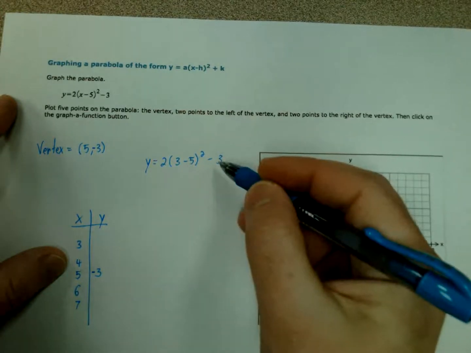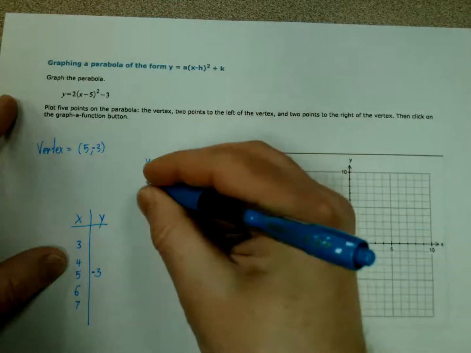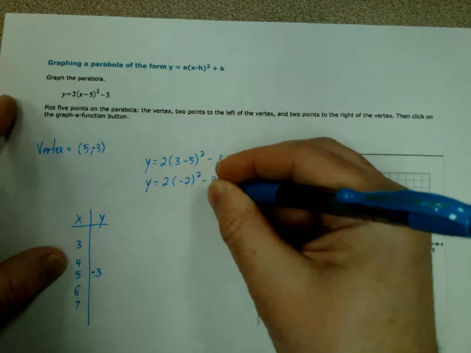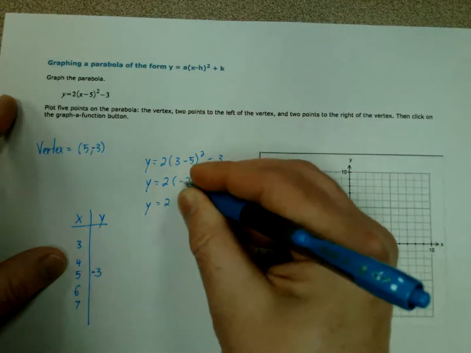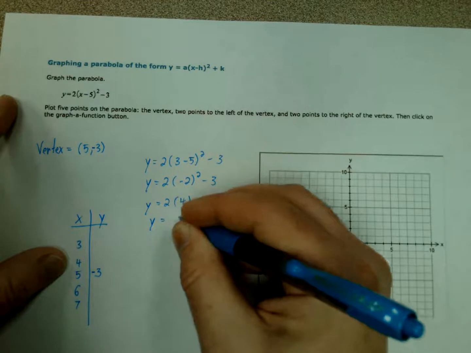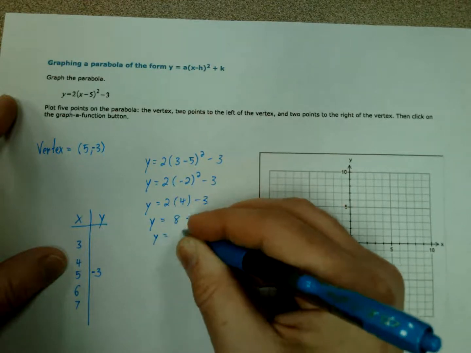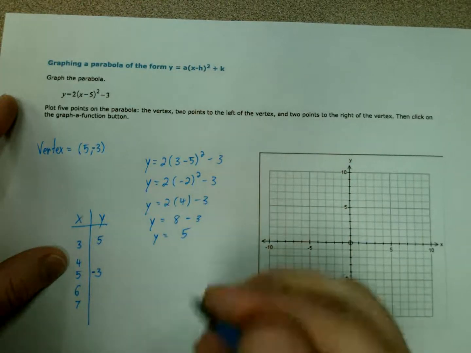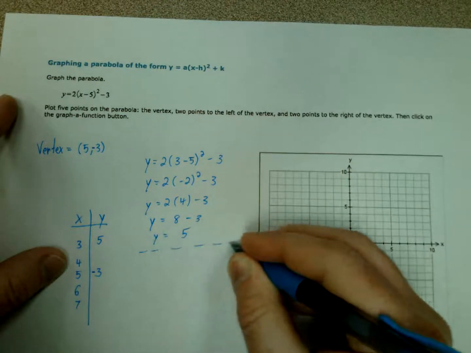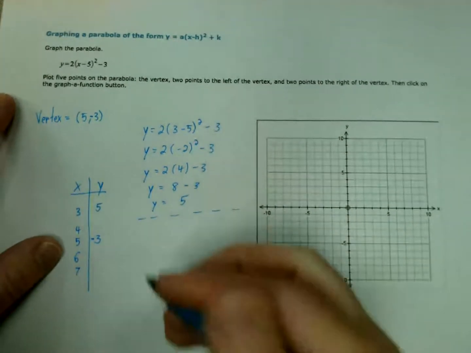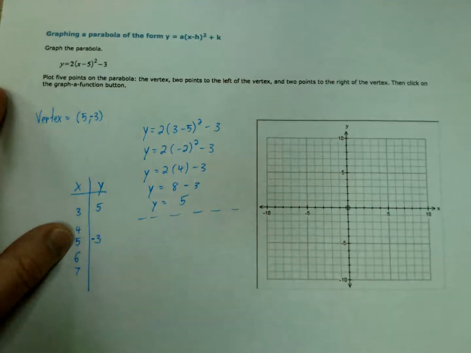All right, so now I'm going to go ahead and clean this up. So I have 2 times 3 minus 5 is -2 squared minus 3. 2 squared is 4. Multiply. Okay, so when I plug in 3, I got 5 out, so I'm going to add that there. Okay, and I'm going to run out of room. Normally you're going to do this on a full sheet of paper, so you'll have plenty of room. But I'm going to go ahead and do 4, and then I'm going to give you the answers for 6 and 7, because I'm going to run out of room to do them here.